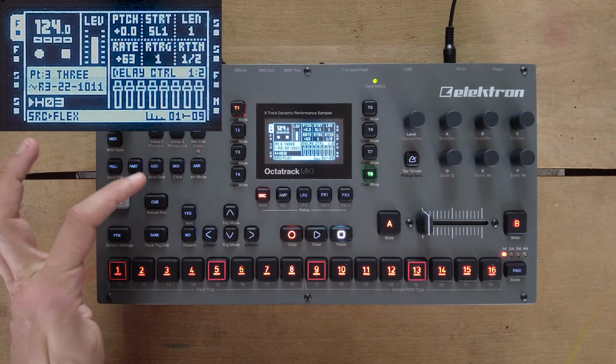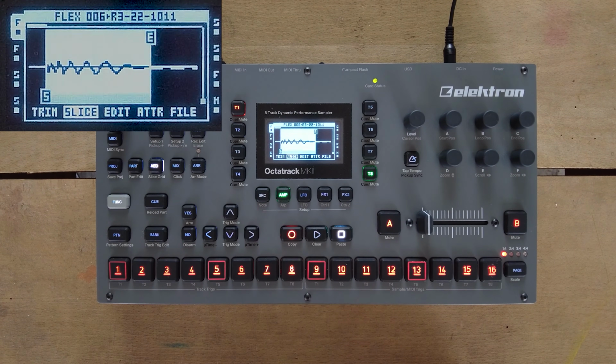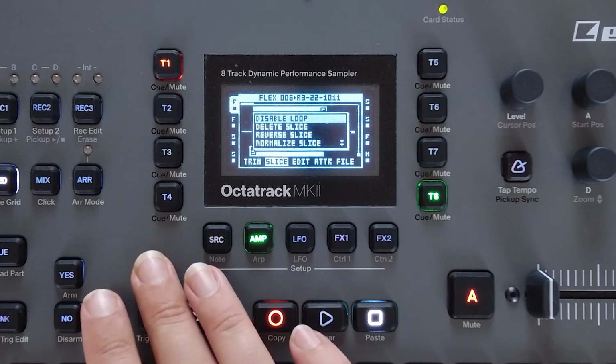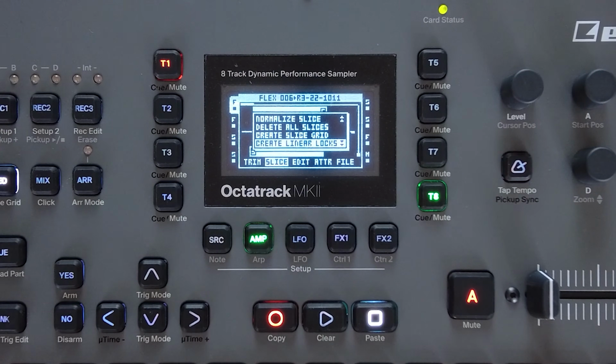Yes. The quickest way to make it so that every step is playing the right slice is to go into the slice menu, which you do by pressing the AED key and then the amp button, which brings you to the slice menu. And then when you press yes, you get a couple of options for what you can do with those slices. And one of them is create linear locks. What this means is it's gonna create locks for each of the trigs you have in your sequence, and it's going to start with slice 1, slice 2, slice 3, and so on.